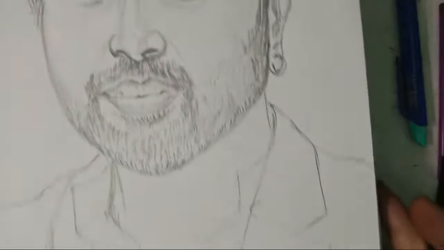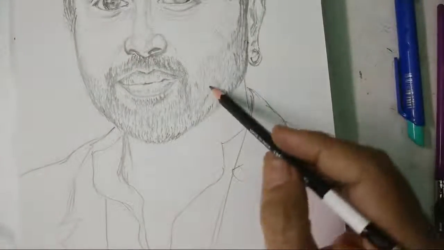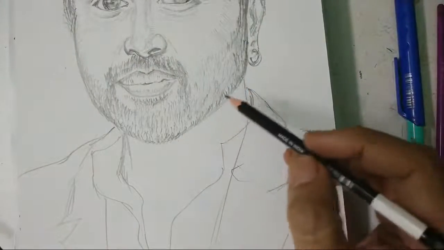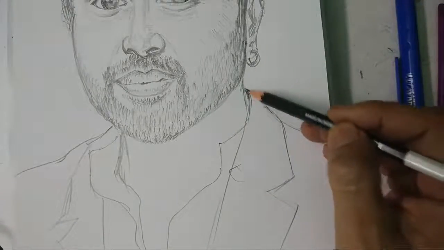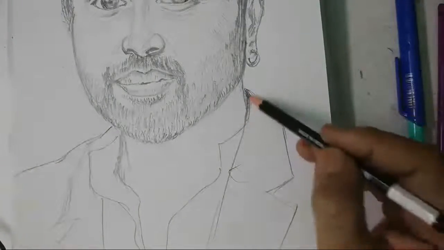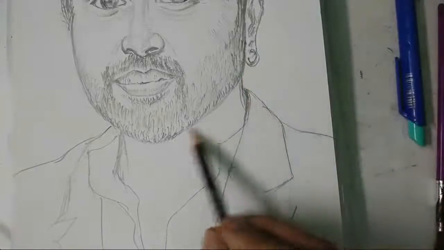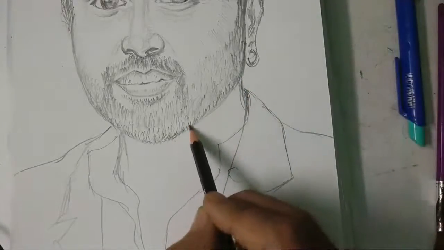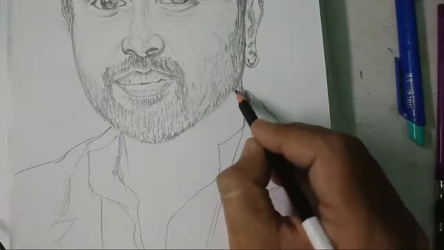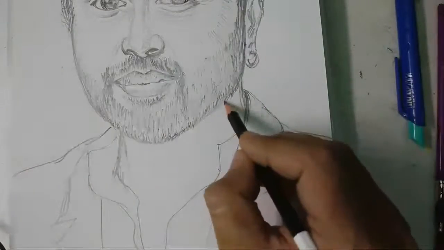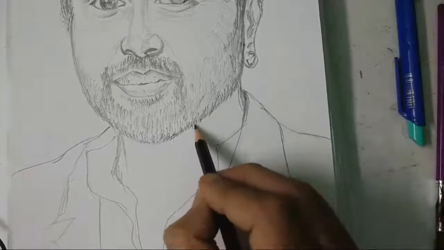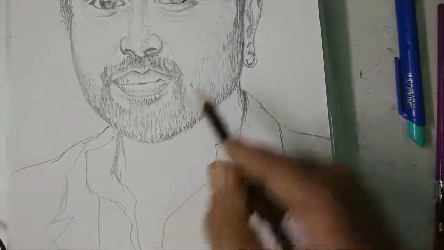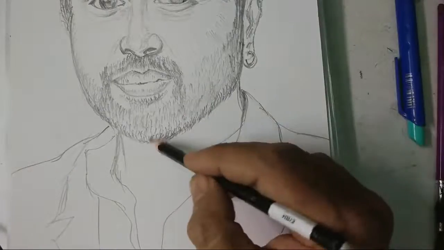And now watch the neck area. Once you have done this, you will be able to understand how much percent your portrait resembles the face. It will not come 100%, because I believe, that is my opinion, that a person is unique.